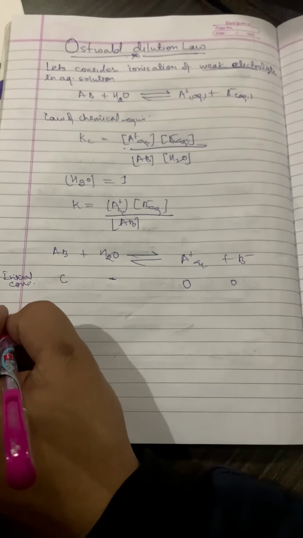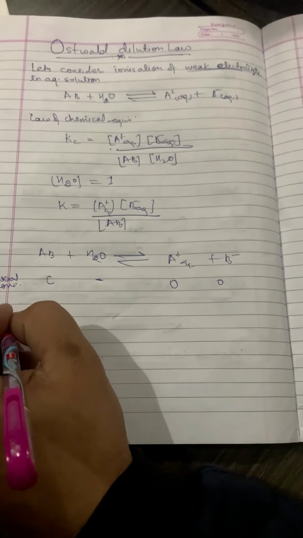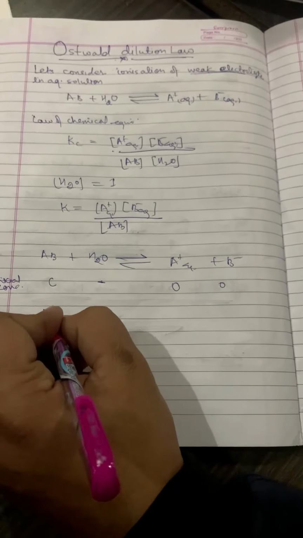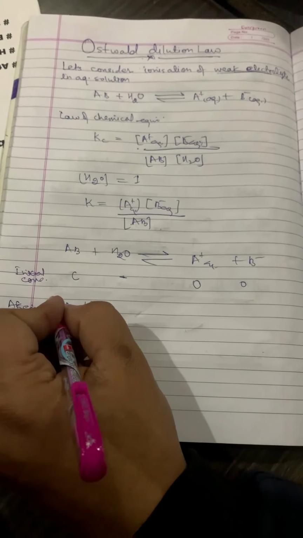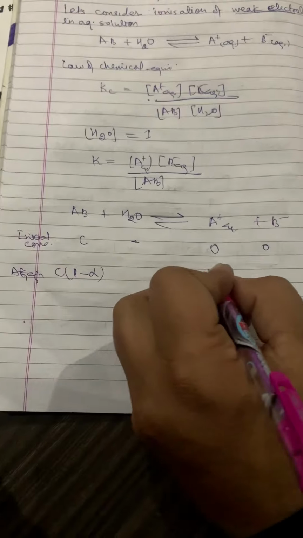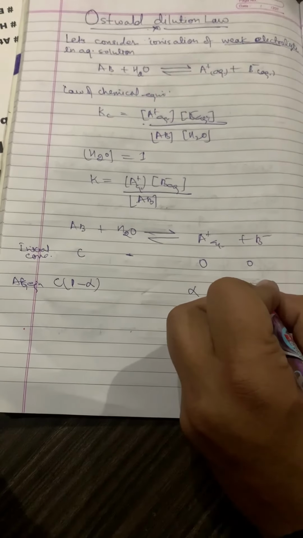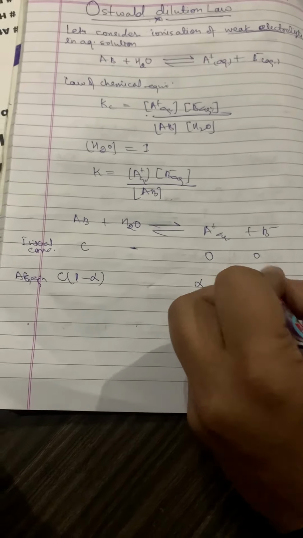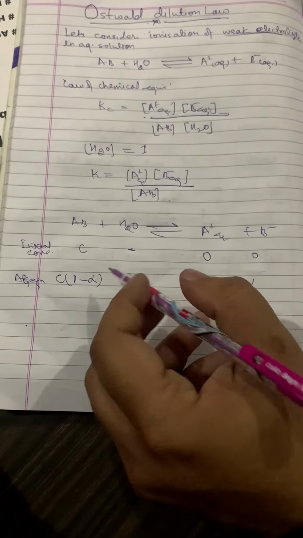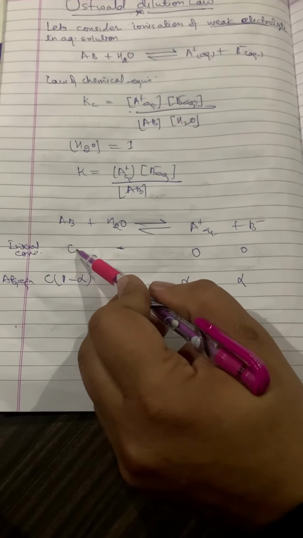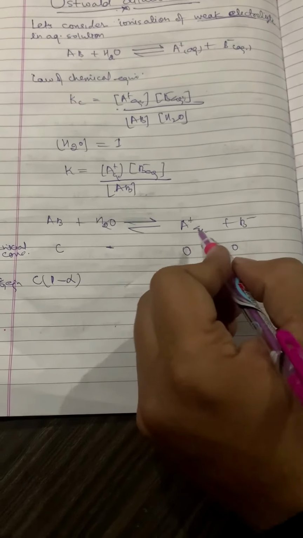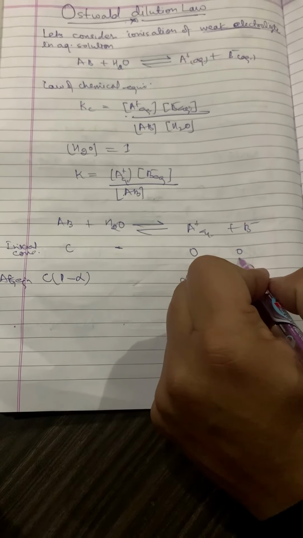And at equilibrium, if alpha has been dissociated of the electrolyte, C is multiplied with the concentration, so the formation of ions will be C alpha and C alpha. This is another concept that you need to apply in the initial stage. Only the concentration of reactant is taken and product is considered to be 0.